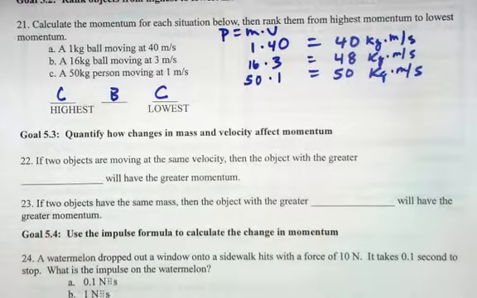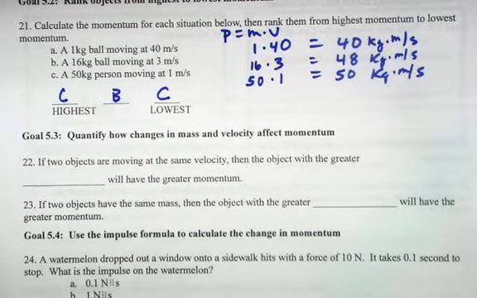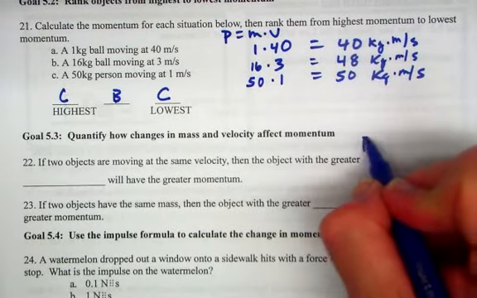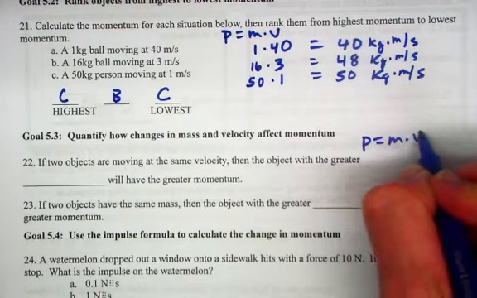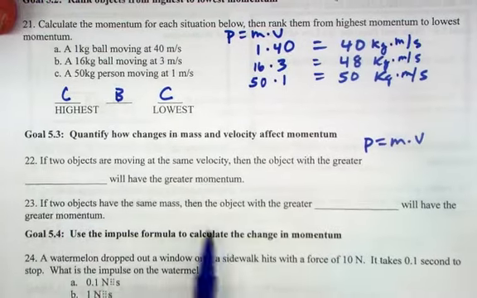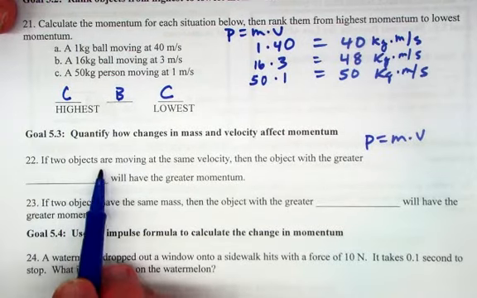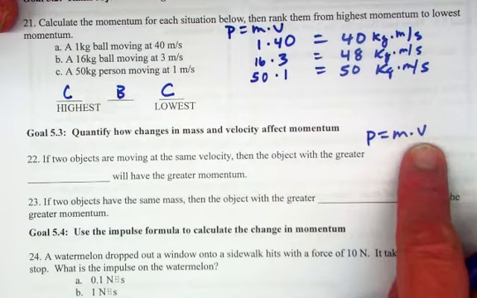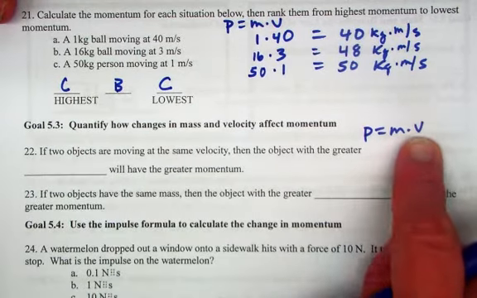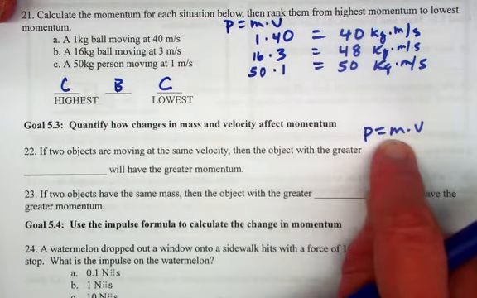The next goal is to quantify how changes in mass and velocity affect momentum. So all of this is still related to this equation. You have to really look at it to answer some of these questions. So if two objects are moving with the same velocity, the one with the greater blank would have greater momentum.